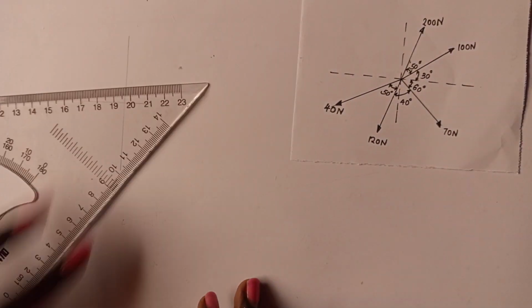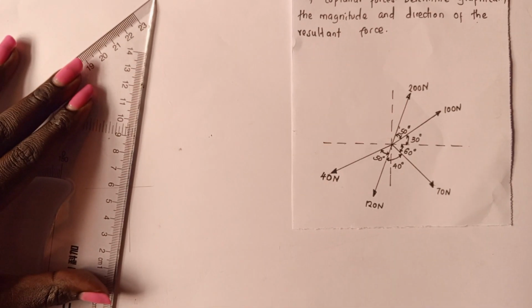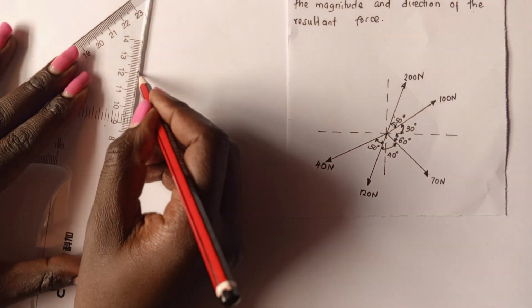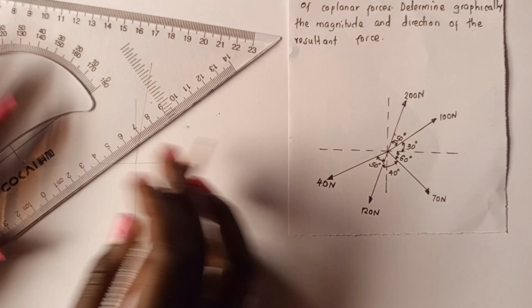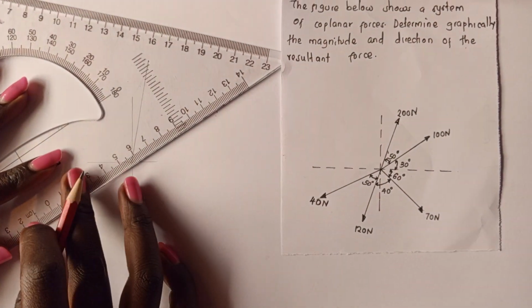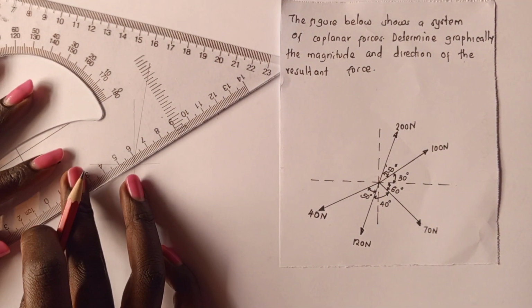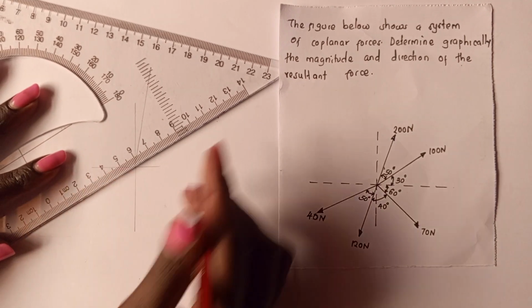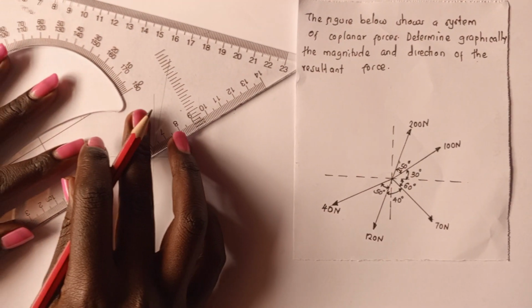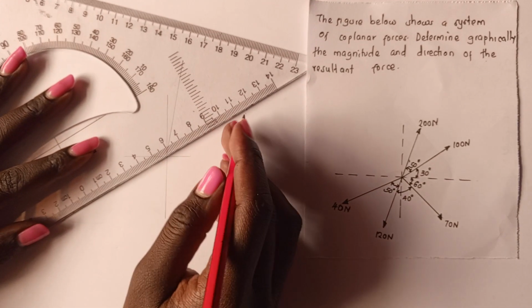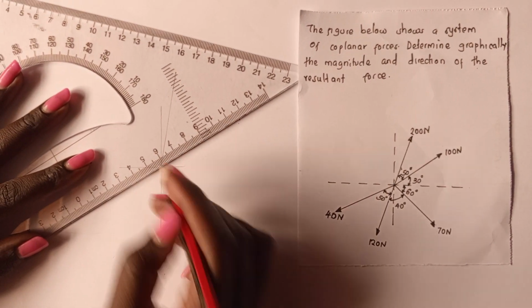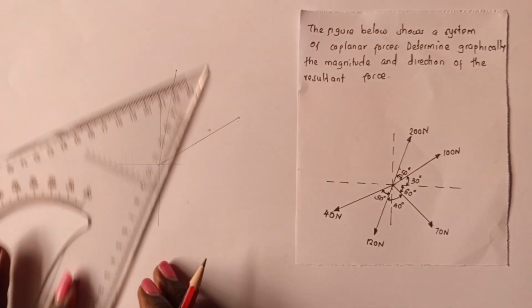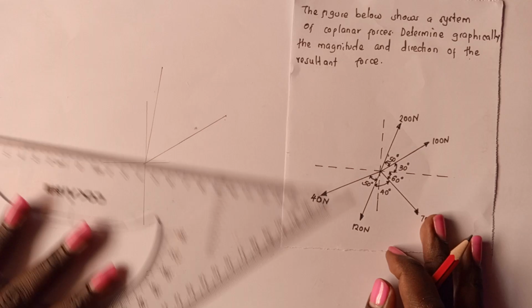So maybe you can draw the two forces. Remember, I'm not considering their magnitude. I'm just being careful on the angles. So you can just take your time, draw that. You come to the angles at the bottom.